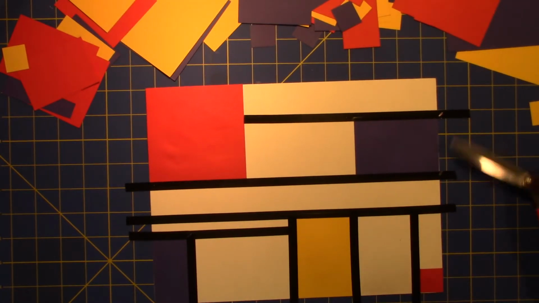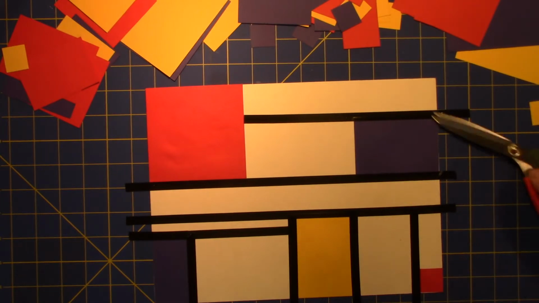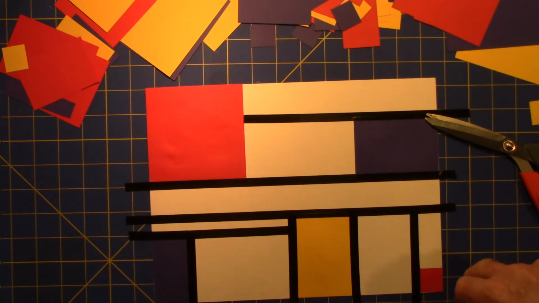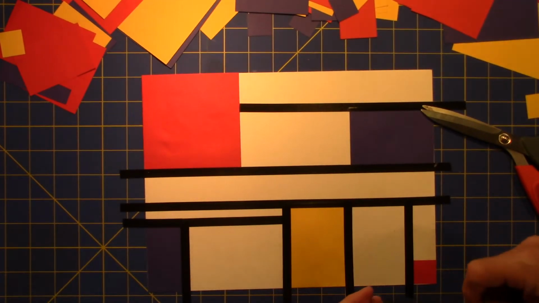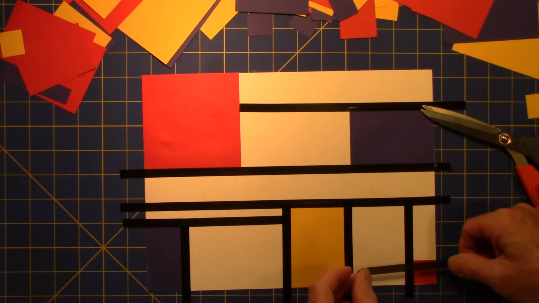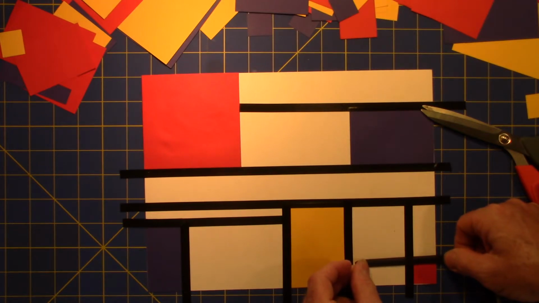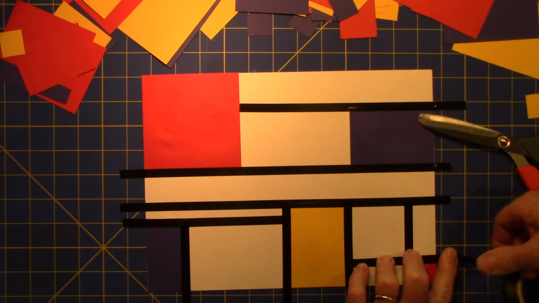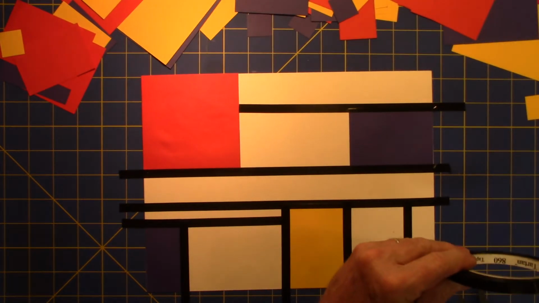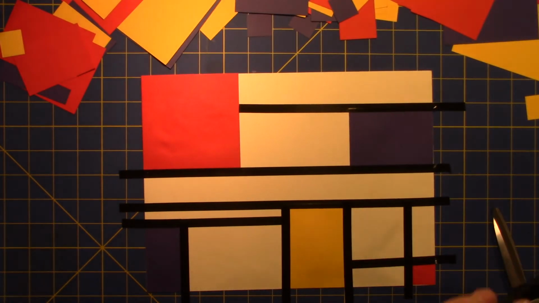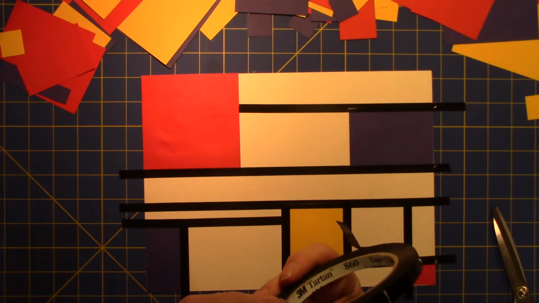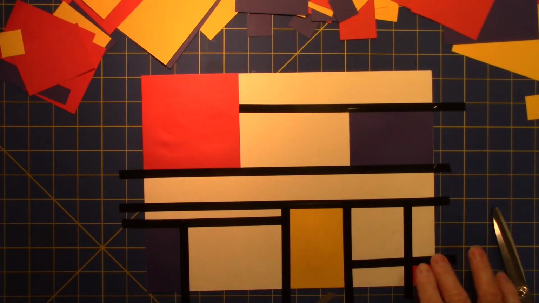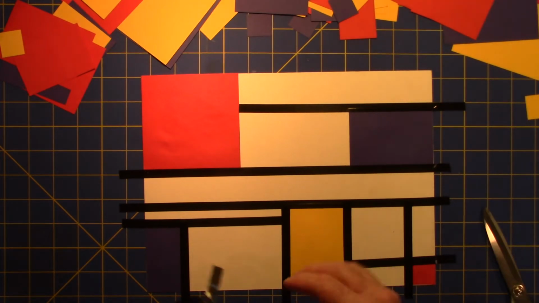So far so good. Let me see if I can get this one over here. This little bit of red. I'm not sure where you can buy this black tape. It was given to me. So it looks like it's 3M tartan 860. So whatever that means.